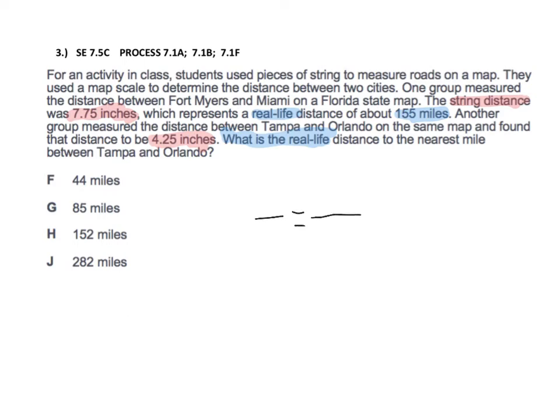So we're looking for real life. We're looking for the miles. So that's going to be on top. That's our X. Means our inches is going to be on bottom. So we know that 155 miles matches up to 7.75 inches. So we're looking for what 4.25 inches represents in miles. So now that we have a proportion set up, we're going to cross multiply. So we got 155 times by 4.25.